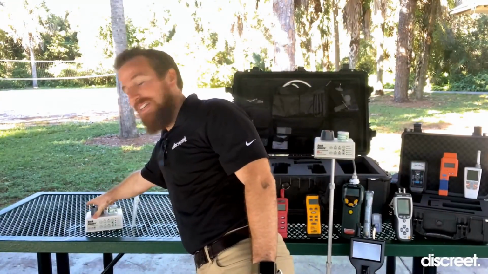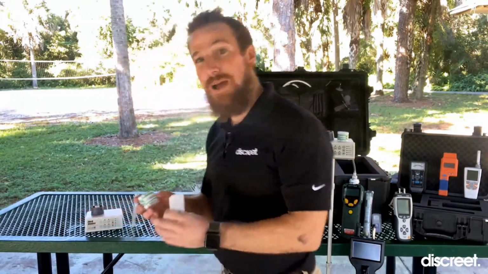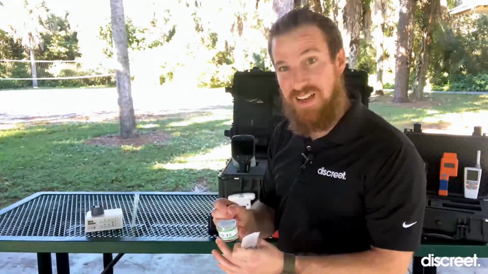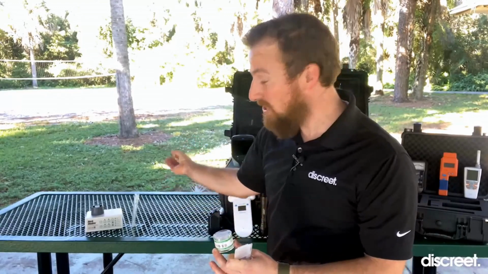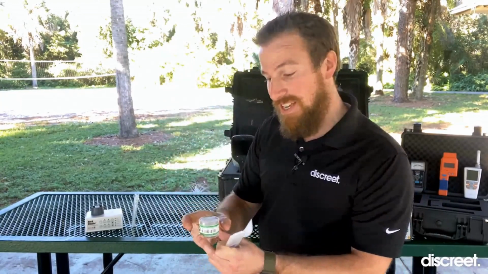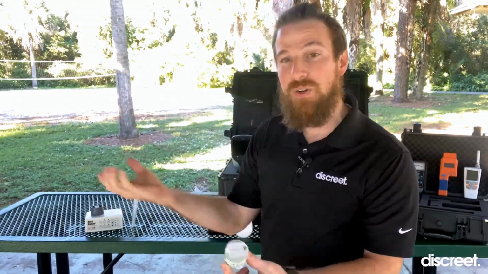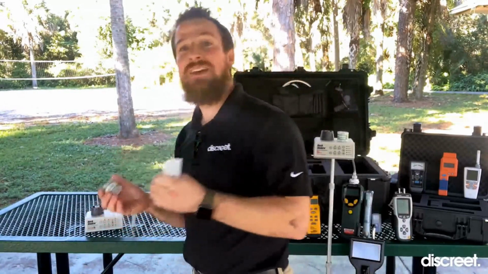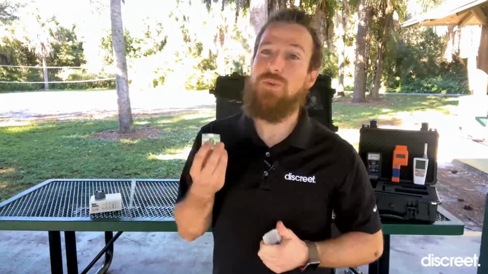What this does is it takes these spore trap cassettes, and they are just like they sound. They're designed to actually draw in air from the top of this cassette, and there is a sticky pad inside of here, which essentially traps the spores, thereby spore trap. And then this sample is taken to a laboratory.